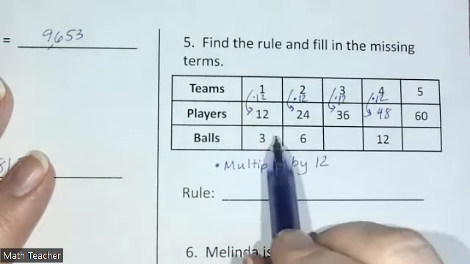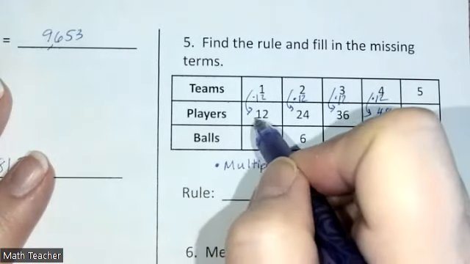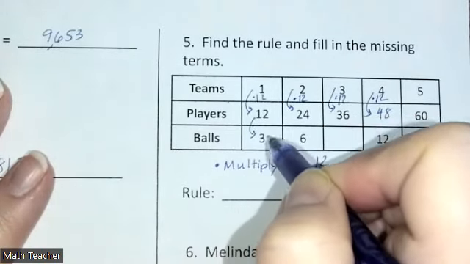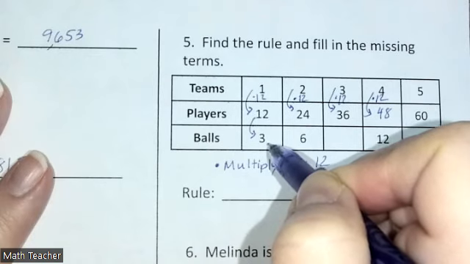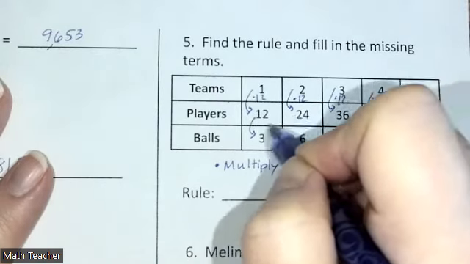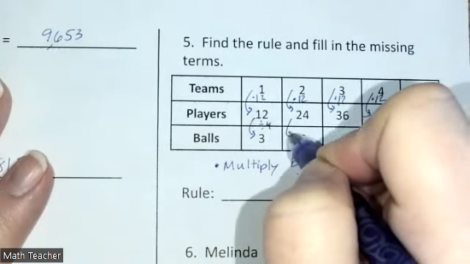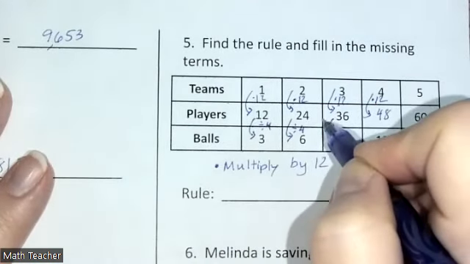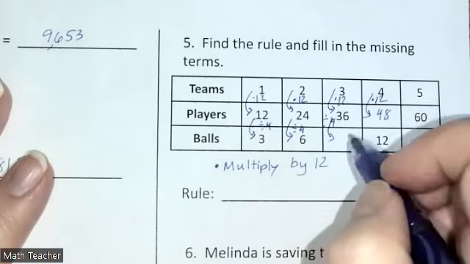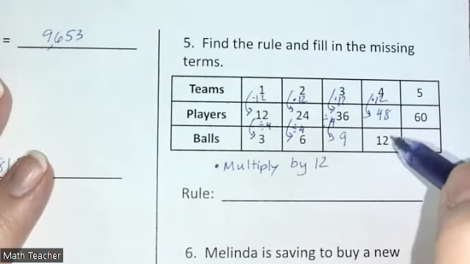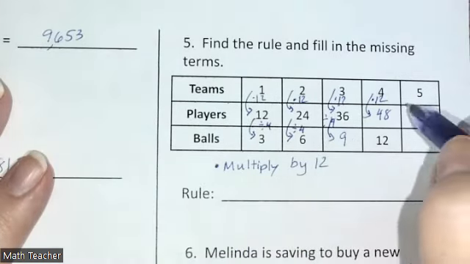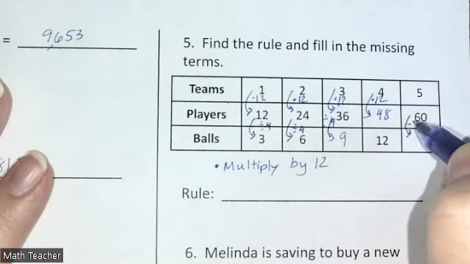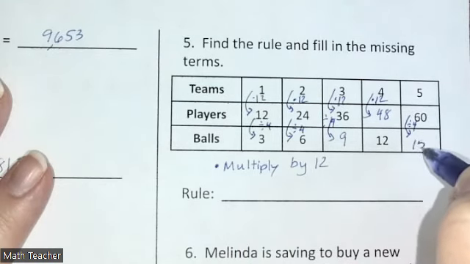Okay, and then I see a ratio here of divide by 4. 12 divided by what number would give me 3? 4. 24 divided by 4 will give me 6. 36 divided by 4 will give me 9. 48 divided by 4 gives me 12. 60 divided by 4 gives me 15.